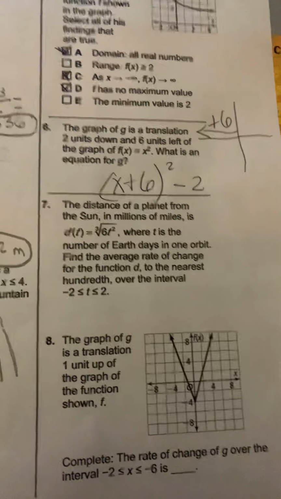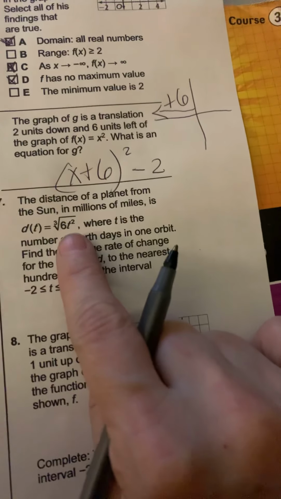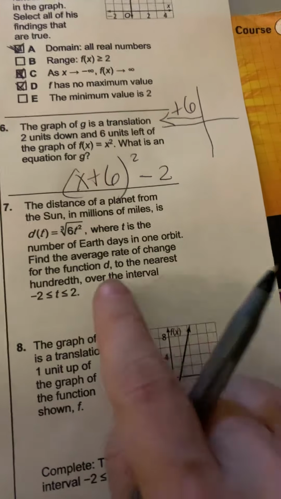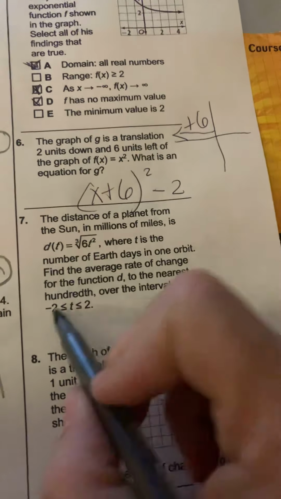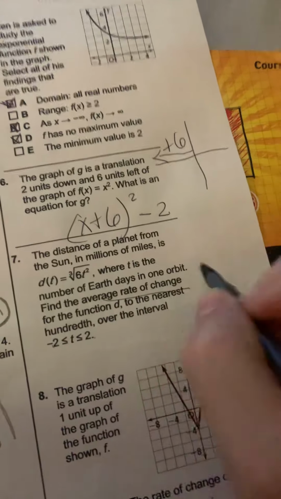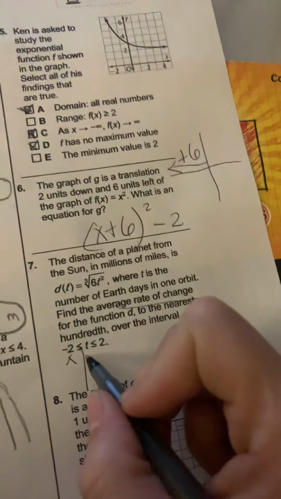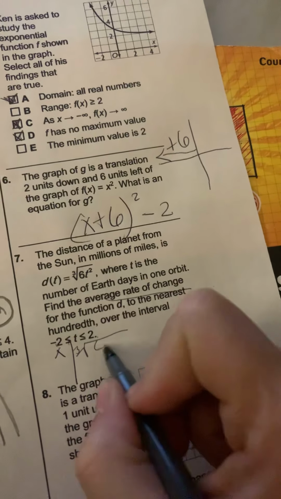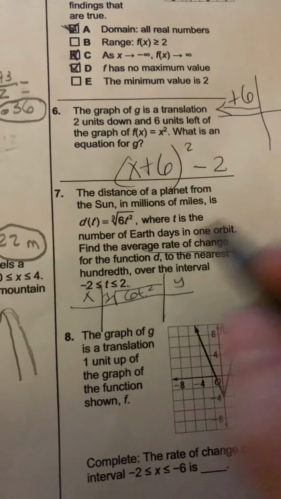All right, the distance of a planet from the sun in millions of miles uses this equation. Find the average rate of change over the interval -2 to 2. So when we're trying to find rate of change, that's our slope. So we're going to plug some numbers, those numbers that they gave us in, and see what we get out, and then do y minus y over x minus x again.